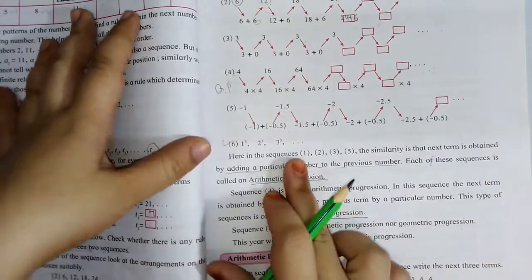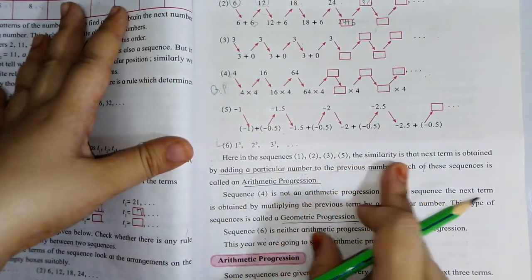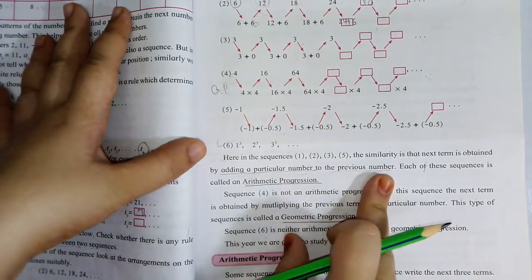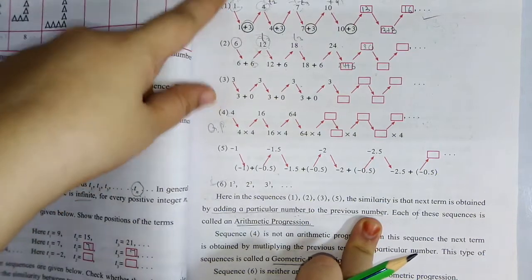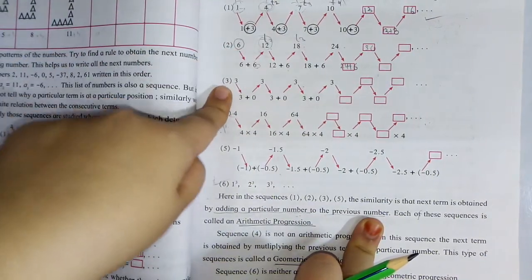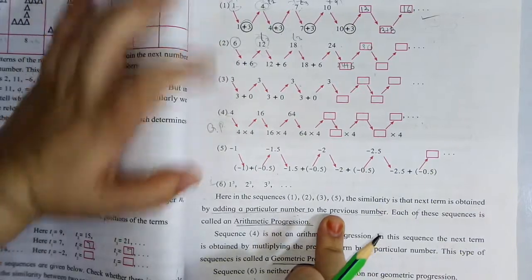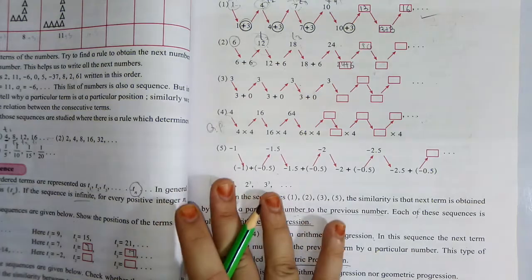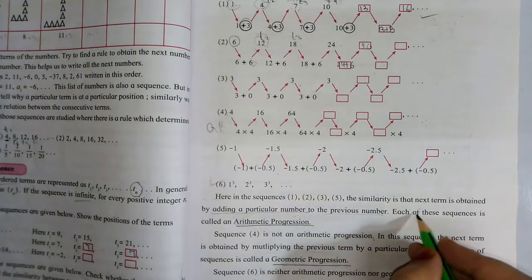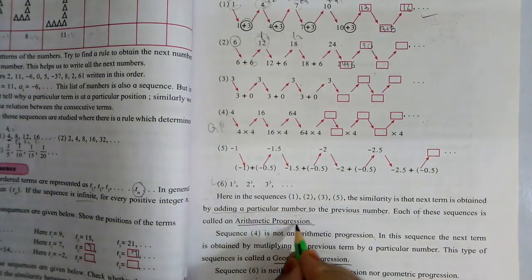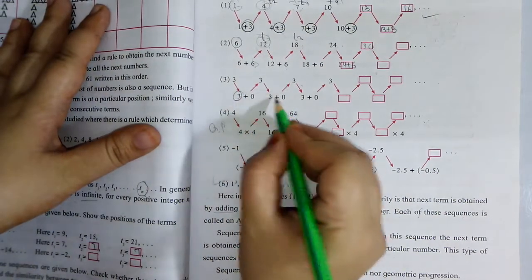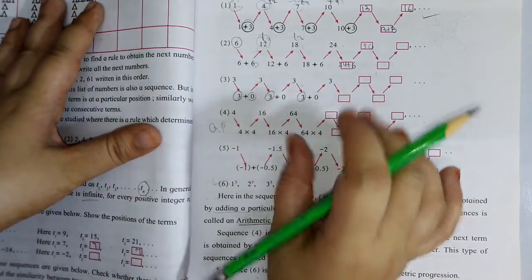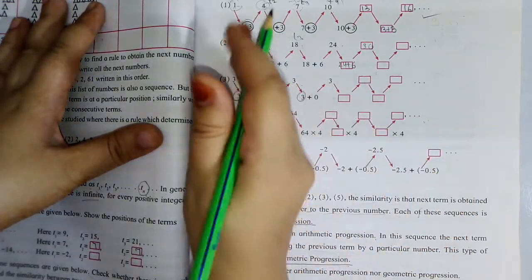In the first, second, third and fifth, the similarity is that the next term is obtained by adding a particular number to the previous number. In 1, 2, 3 and 5 we are adding a similar number to the previous number and getting the next number, and each of these sequences is called an arithmetic progression. That is, we are adding 3 each time. This number is constant; we are adding a constant number so that we obtain a new number.